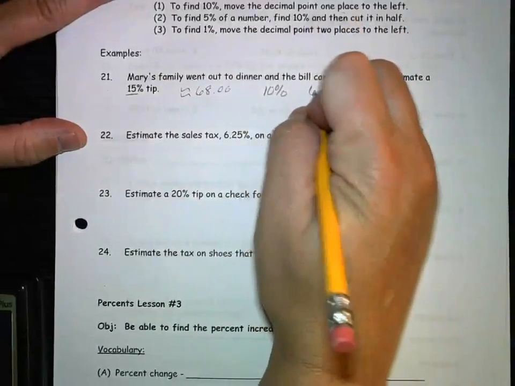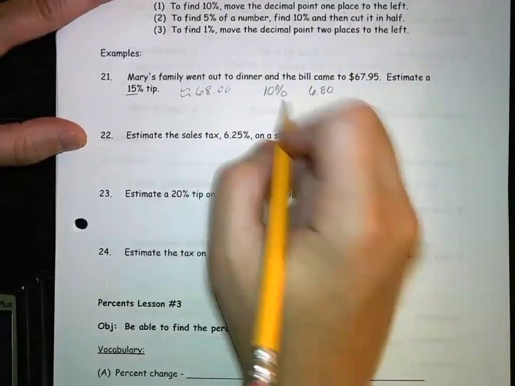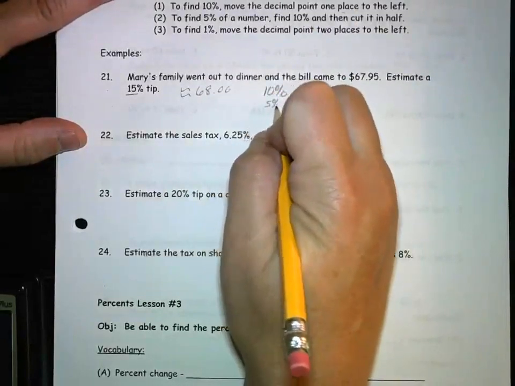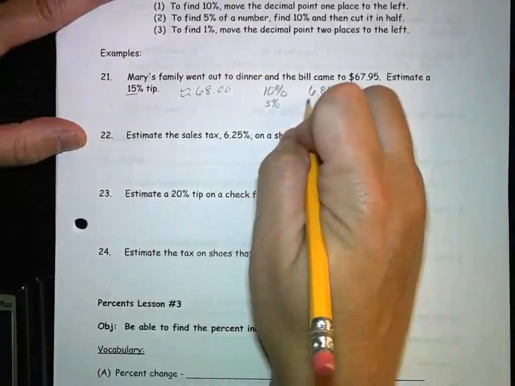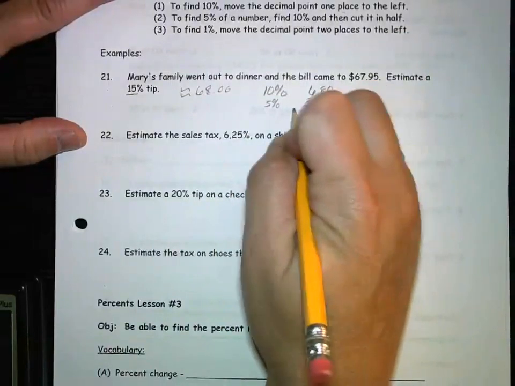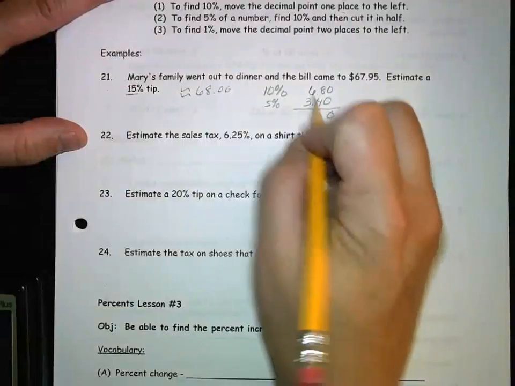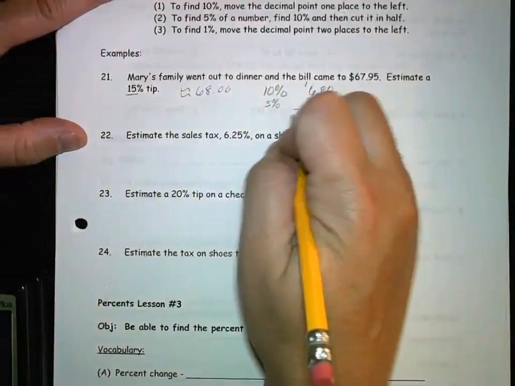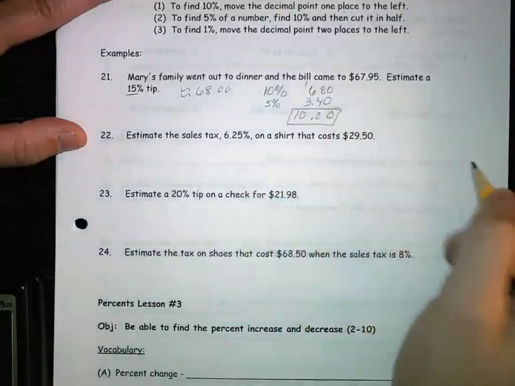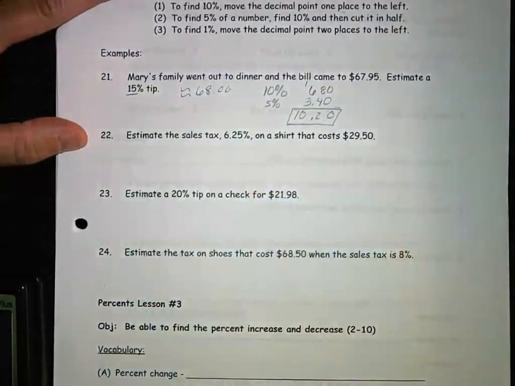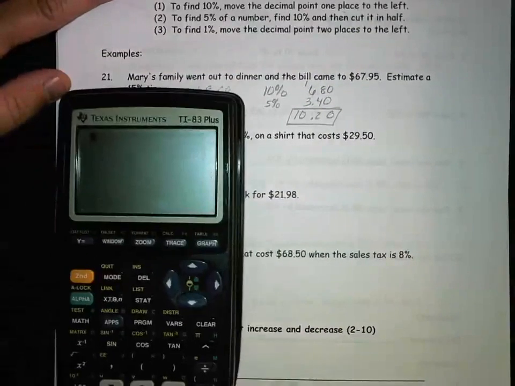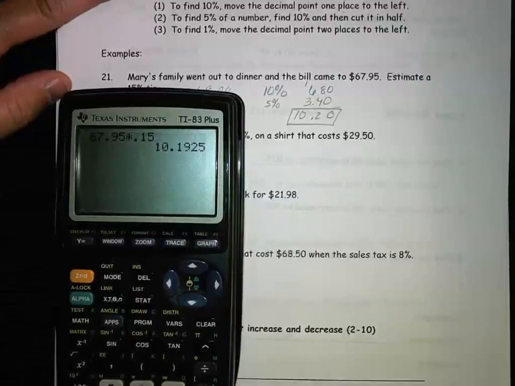So that would be $6.80. 5% would be half of that, which would be $3.40. And if you add that together, that would be $10.20. So your tip would be right about $10. And if you want to check it on a calculator, $67.95 times 0.15, $10.19.